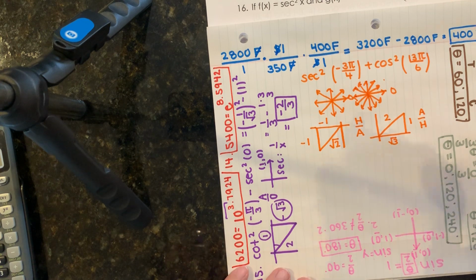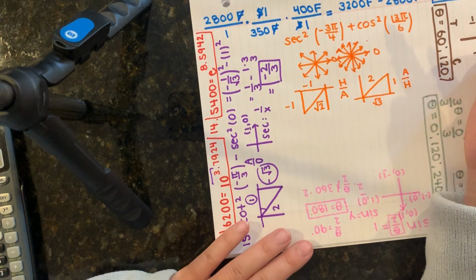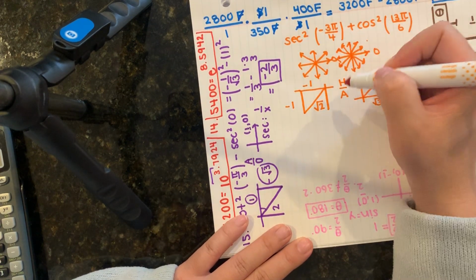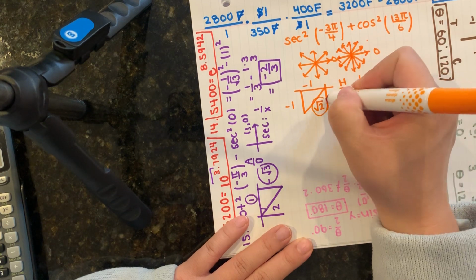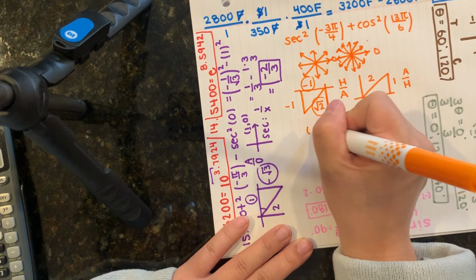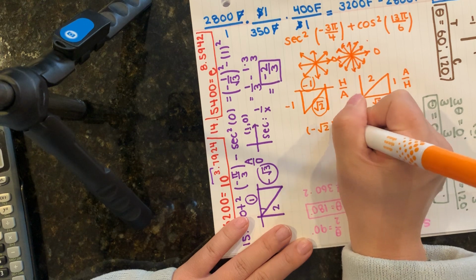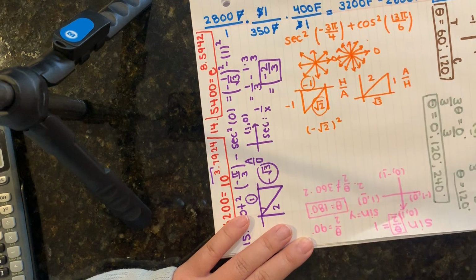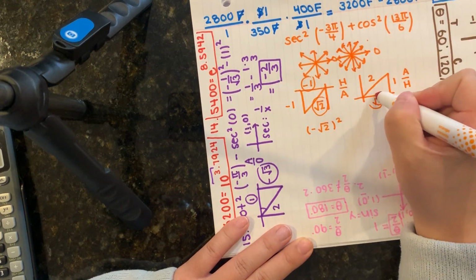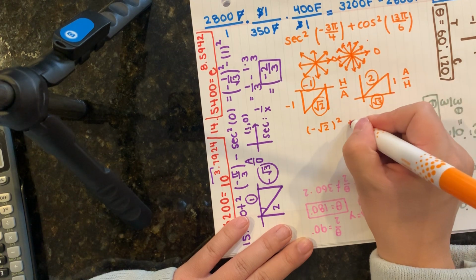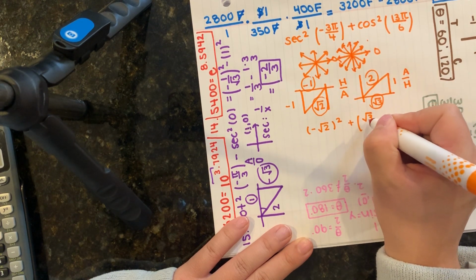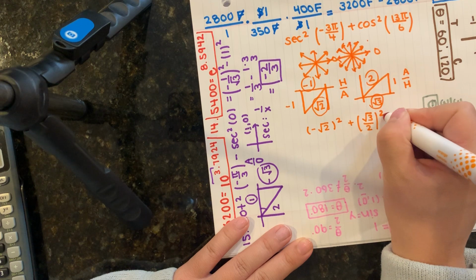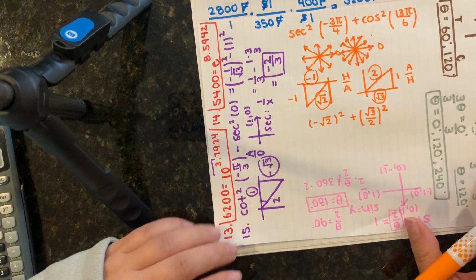Now I'm going to look at my two triangles. So secant squared, so hypotenuse over adjacent. Hypotenuse over adjacent would be negative square root of 2, but I'd have to square that because it's secant squared. Then adjacent over hypotenuse would be square root of 3 over 2, and I would have to square that as well because of the cosine squared.